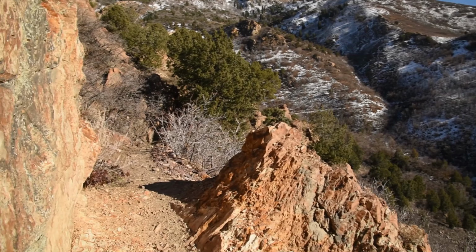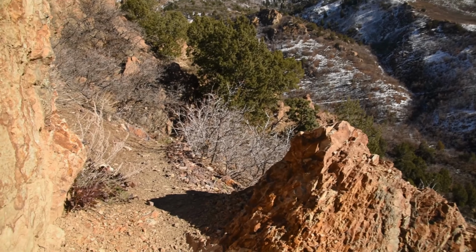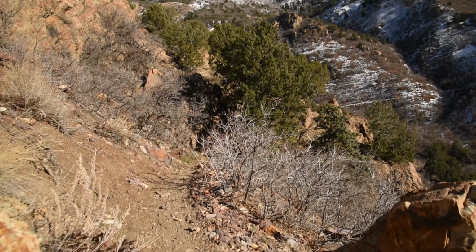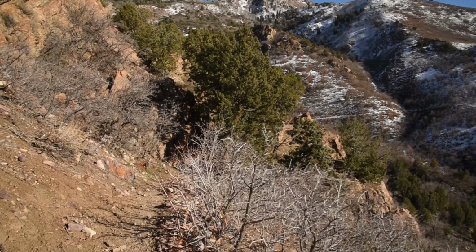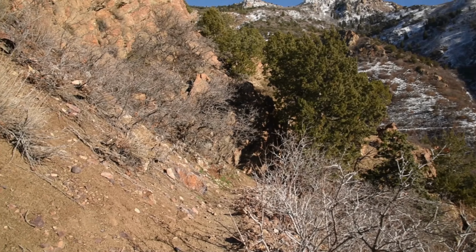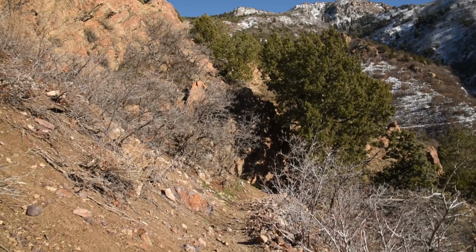Of course, you can also report aspect much more finely than this, down to the nearest degree if you'd like, but this is rarely done due to the inherently undulating nature of hills and mountainsides, so it's usually reported to the nearest 10 degrees or sometimes even just the nearest cardinal direction.